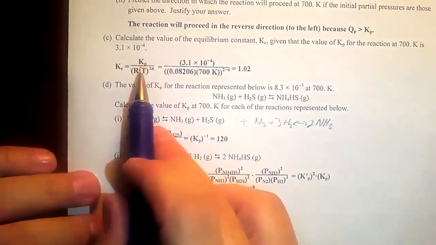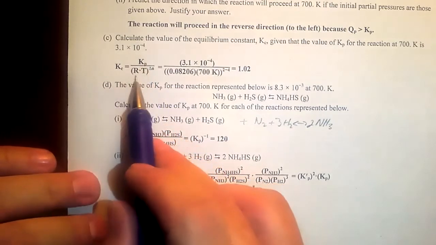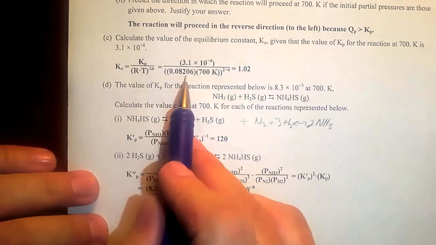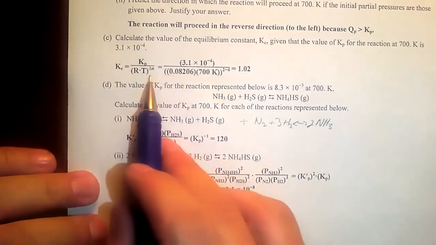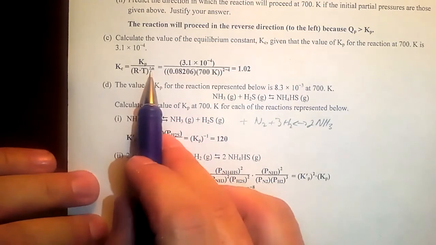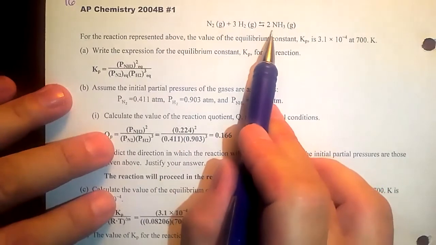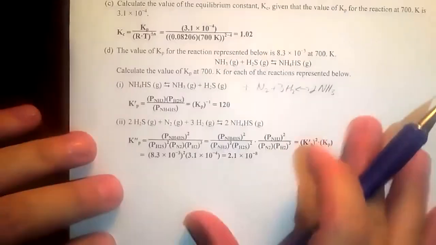They gave us Kp and now they're asking for Kc. So we go look up the formula that converts between the two. Don't forget to use the correct R. It's the one that has atmospheres in it, and definitely not the one that has joules in it. Don't forget about delta n, and that's the change in moles of gas. And what we had was 4 changed into 2. So we lost 2 moles of gas. So that's a -2 is the exponent on that.